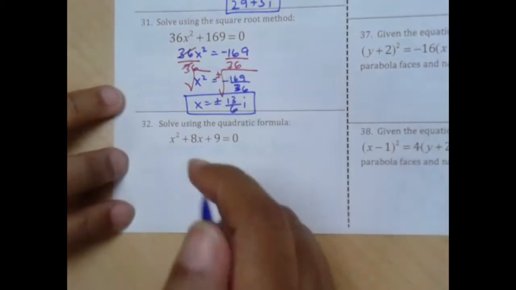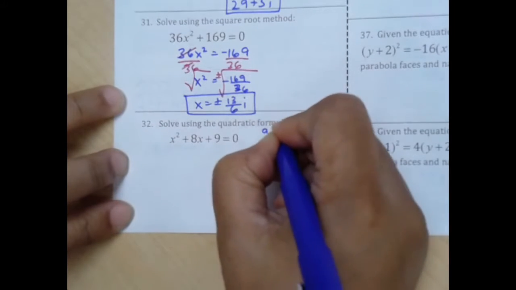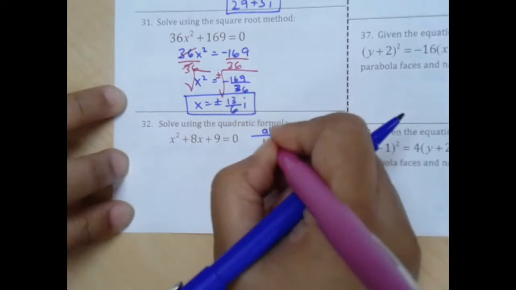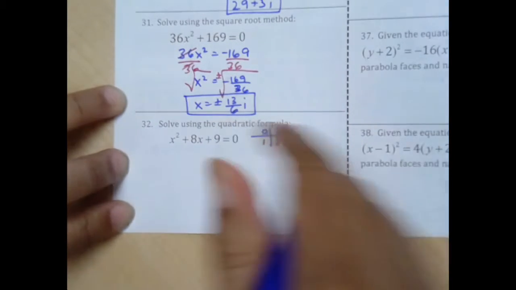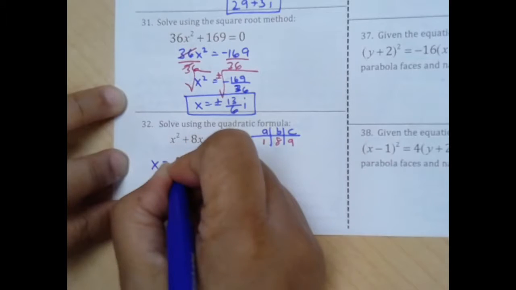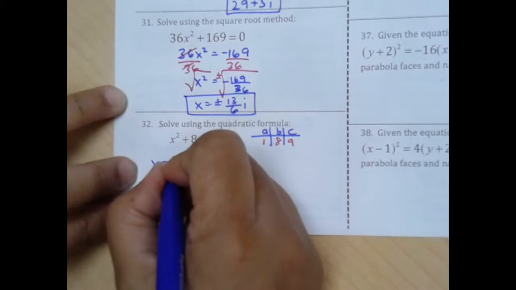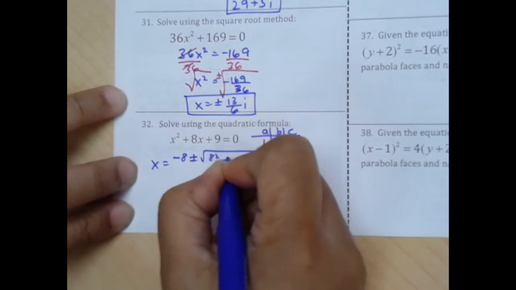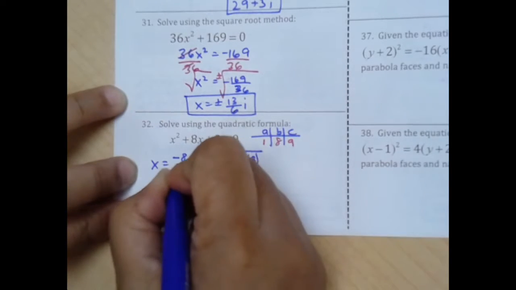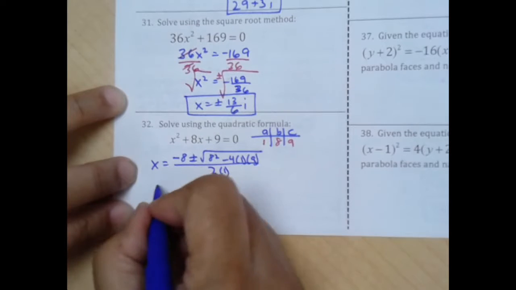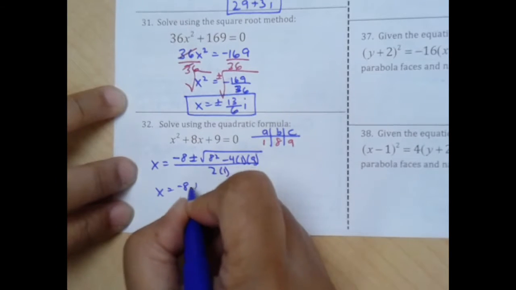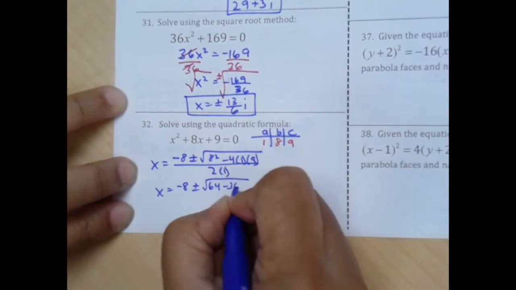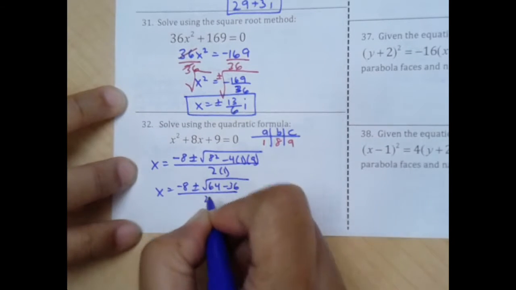Okay, using the quadratic formula, let's do our A, B, C chart. And A is 1, because this is already equal to 0. B is 8, C is 9. So you have x equals negative b, so it'll be the opposite of b, plus or minus the square root of b squared minus 4 times a times c, all divided by 2 times a. All right, start inside the radical. So that's 64, and then 4 times 9 is 36, and 2 times 1 is 2.